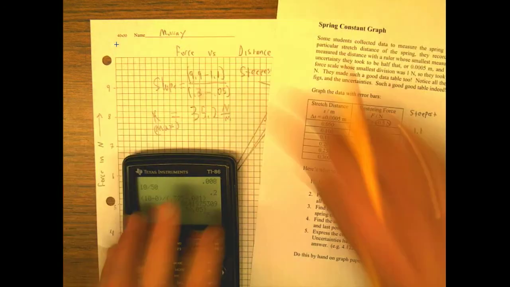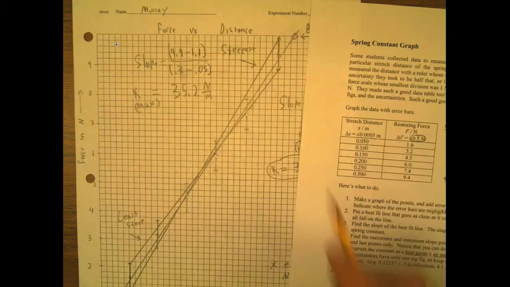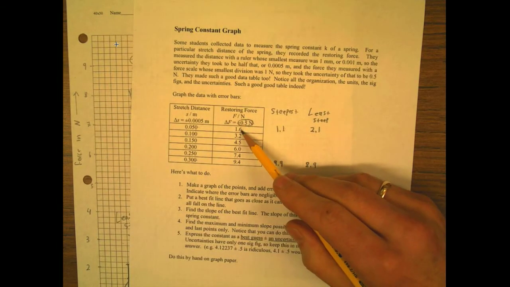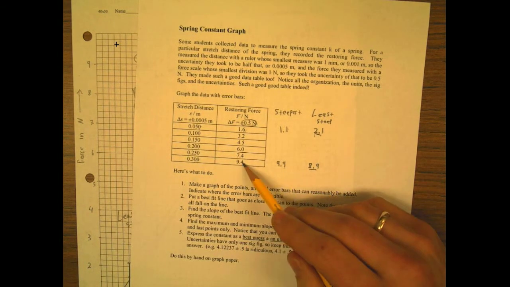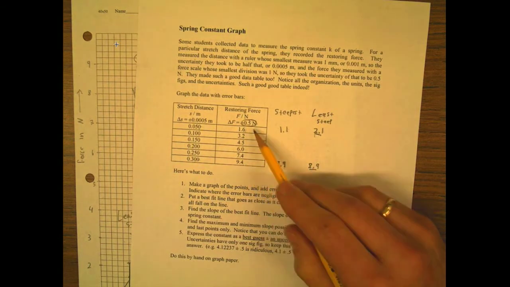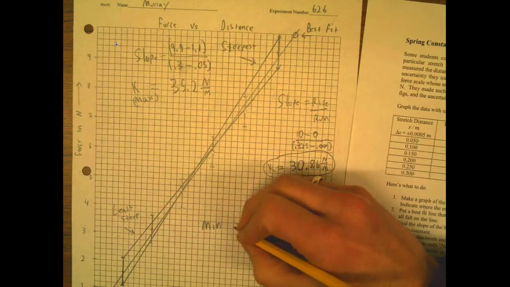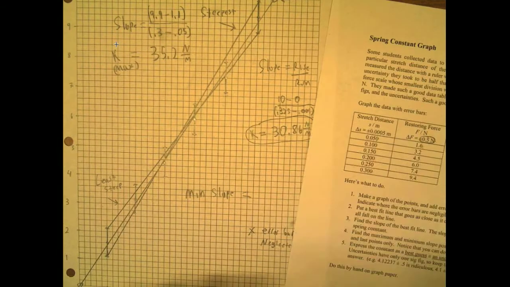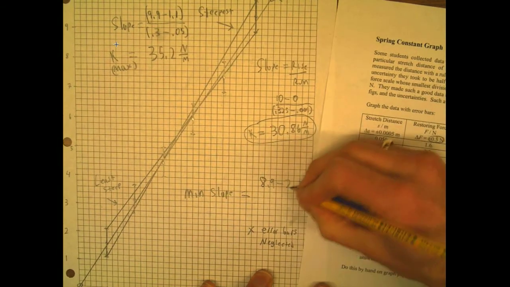And then the minimum, we're going to do exactly the same thing, only we're going to go from the highest point here to the lowest point there, right? So the highest point is 0.5 more than 1.6, so it's 2.1. And then this point could have been as low as 8.9. That's 9.4 minus 0.5. So my min slope is equal to 8.9 minus 2.1.